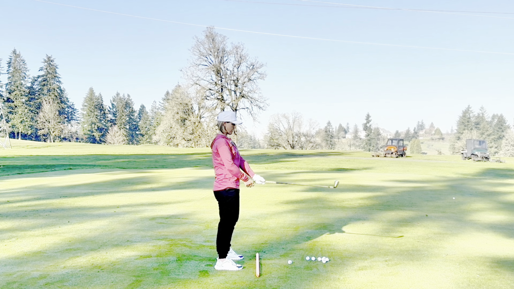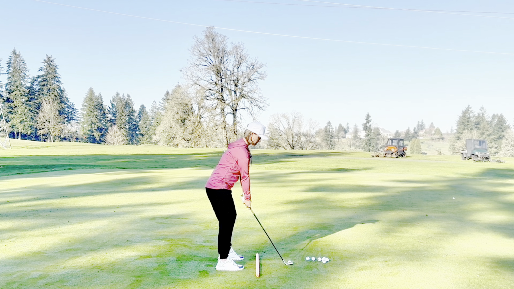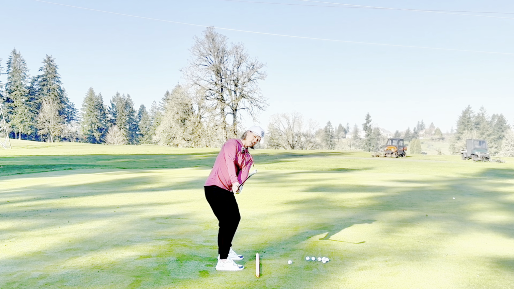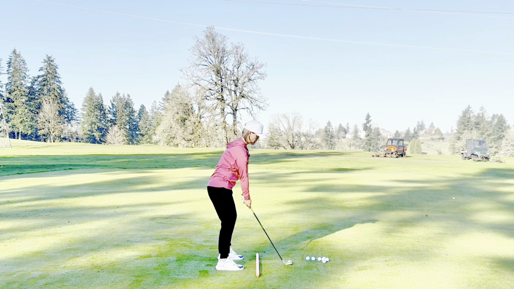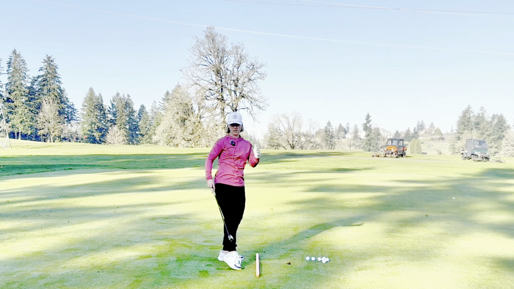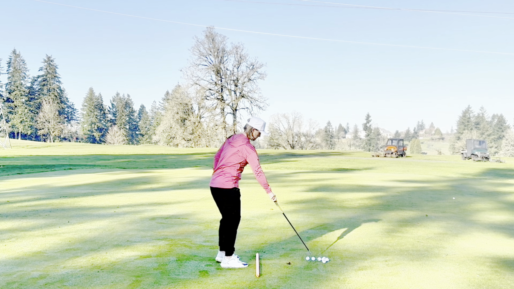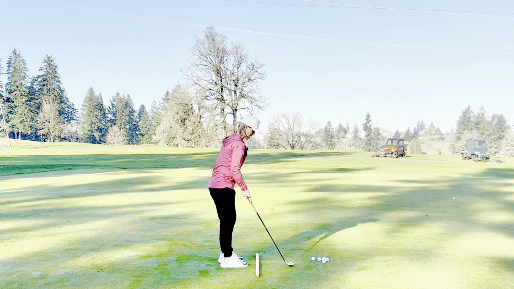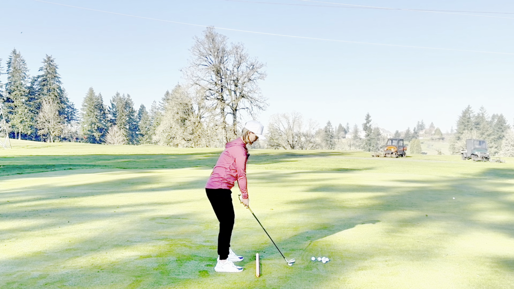I'm going to double check my grip, make sure I can see 2 to 2.5 knuckles. And we'll take a couple little rehearsal swings here, checking my club face in the backswing, making sure that club face is pointed towards the ground. And then I'm just going to swing halfway through. So the ball started really straight, stayed really straight, made nice, good contact. I would do this 4 or 5 times.